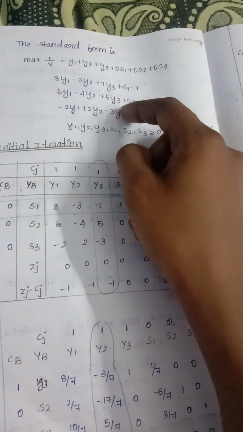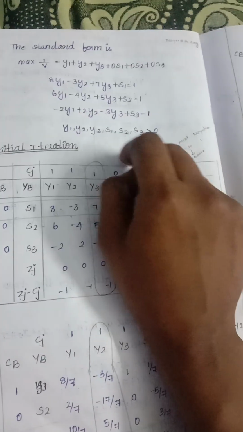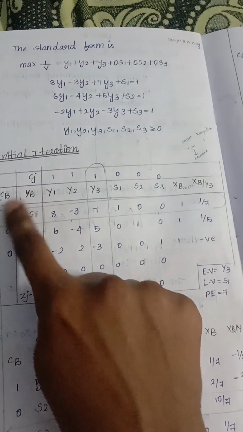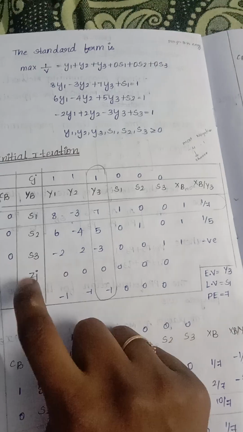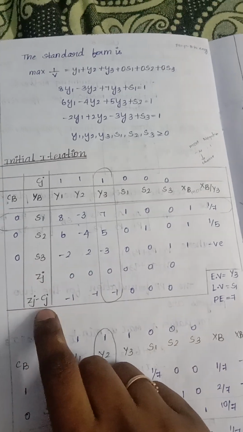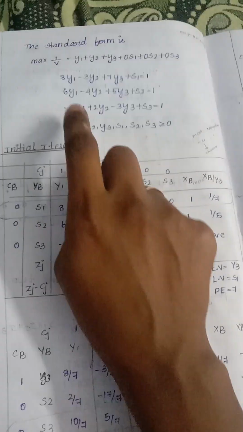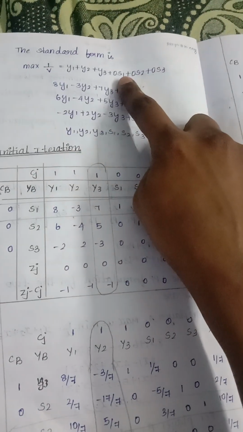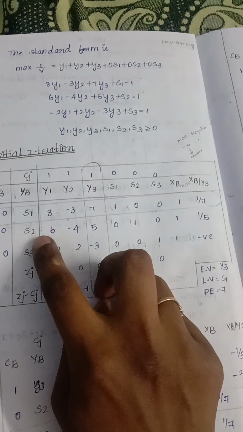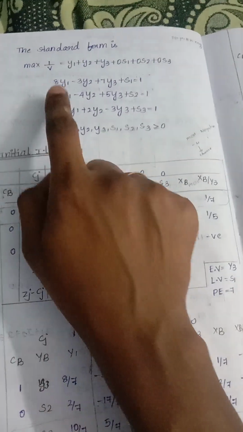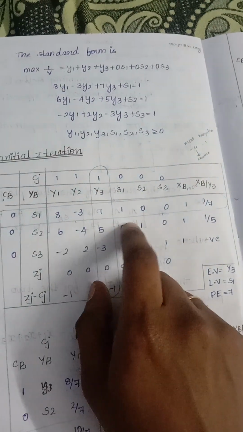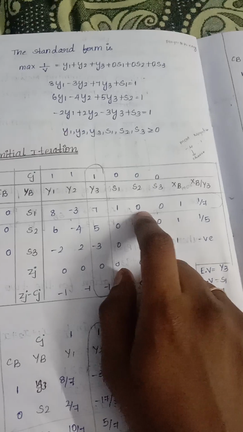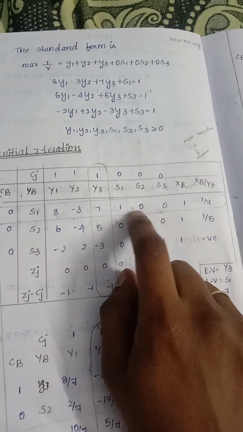And the yb column holds the slack variables added in the equations, s1, s2, s3, and then zj and zj minus cj. This is common for all. The slack variable coefficients in the objective function are 0 0 0, so we have to place the coefficients of y1: 8, minus 3, 7, 1, 0, 0. There is no slack variable for s2 and s3, so 0 0.